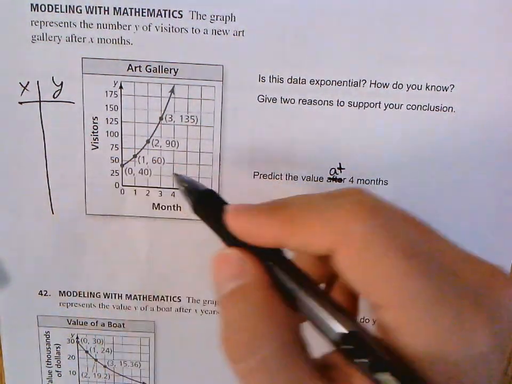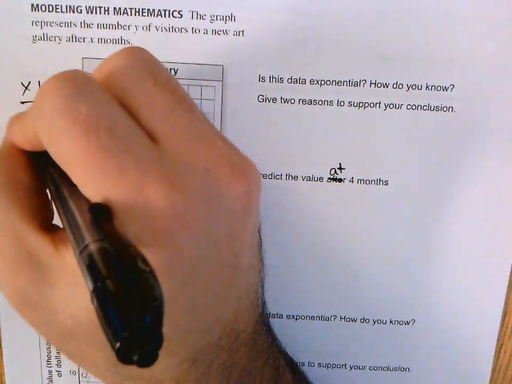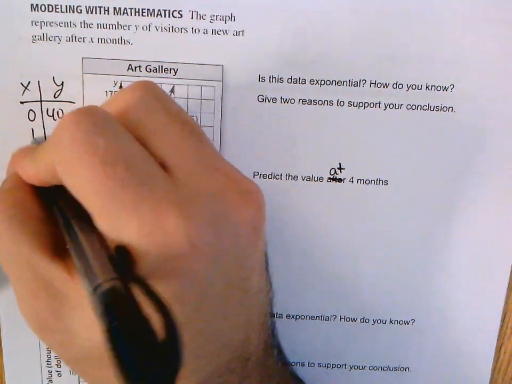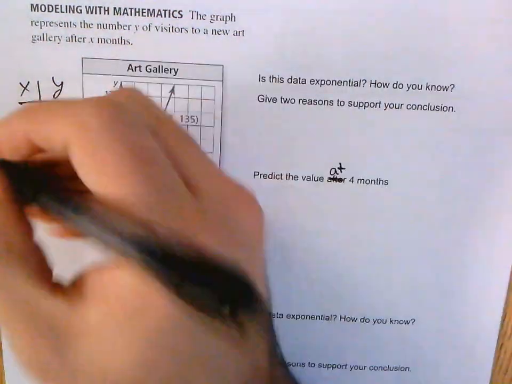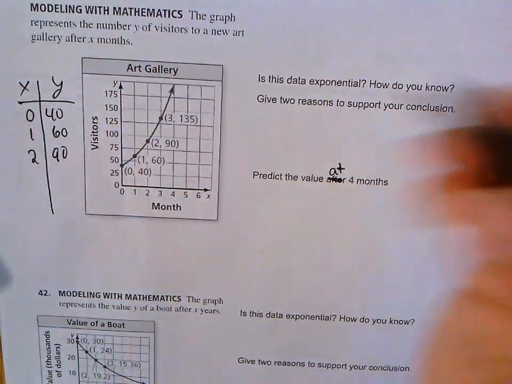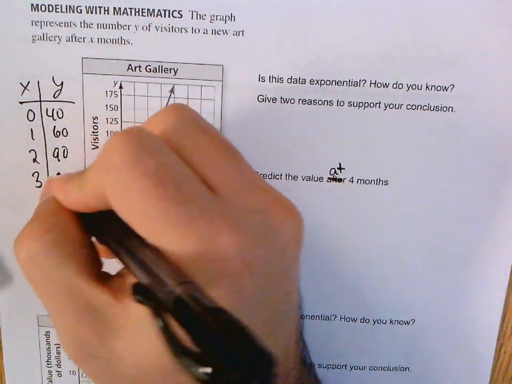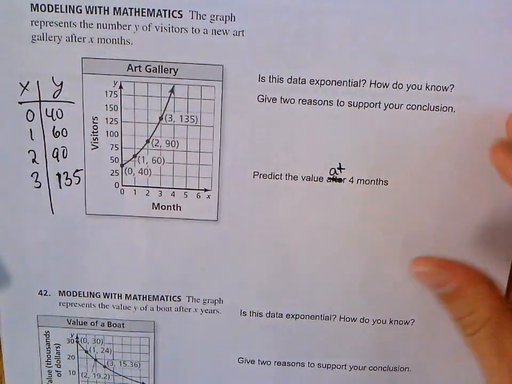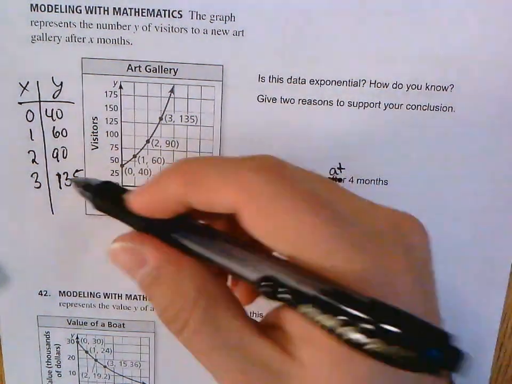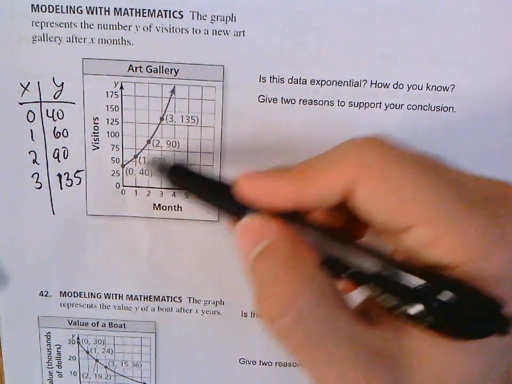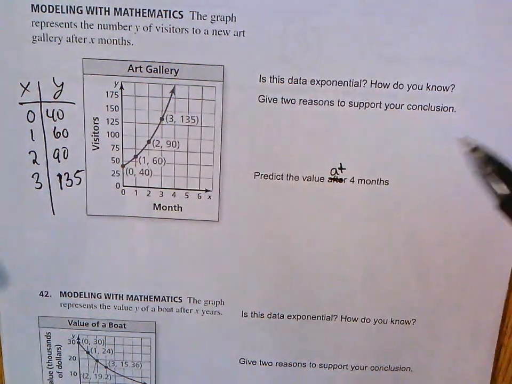Make sure that when you write them, your points are in order. So you have 0, 40, you have 1, 60, 2, 90, and then 3, 135. This is a little bit easier to see than if my points are like this.